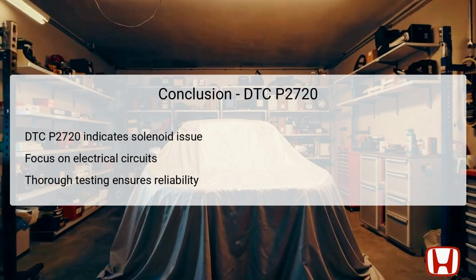Ultimately, by following these guidelines and ensuring preventive maintenance, vehicle owners can maintain transmission reliability and performance, enhancing their driving experience.